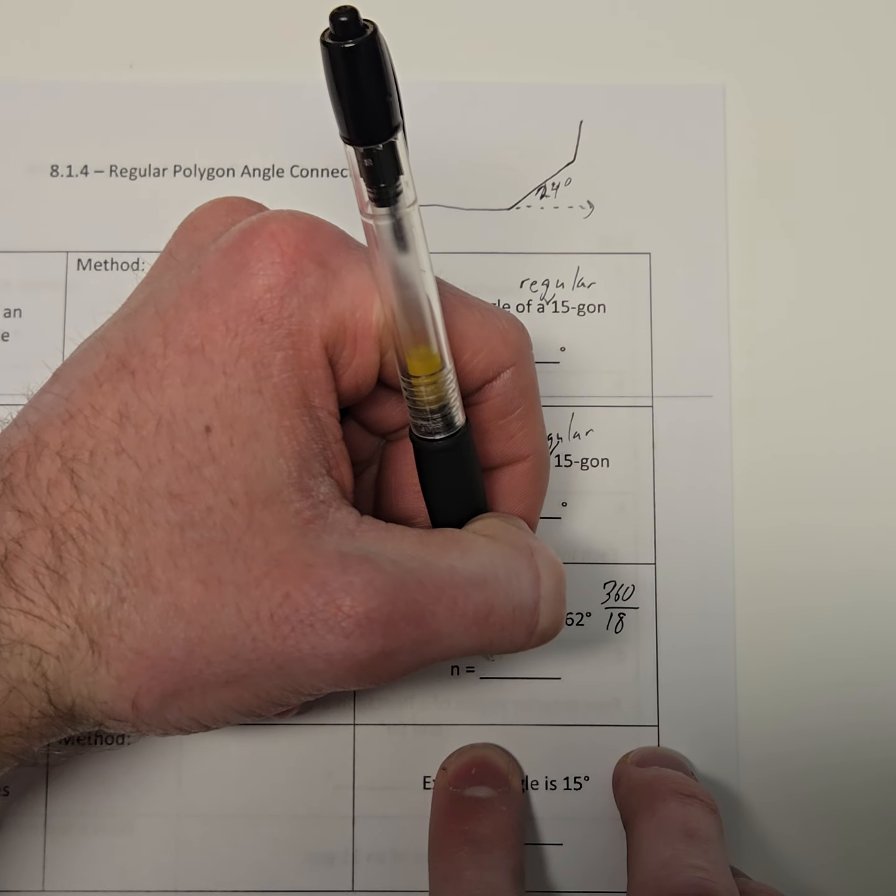Okay, next one. Finding the number of sides given the measure of an exterior angle. We kind of just did that a little bit up here. If you have your exterior angle and you want to know your number of sides, it's the opposite of this formula. You just flip it around. Instead of n, you're going to say exterior angle there.